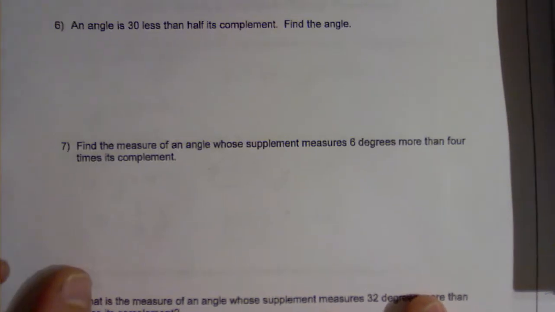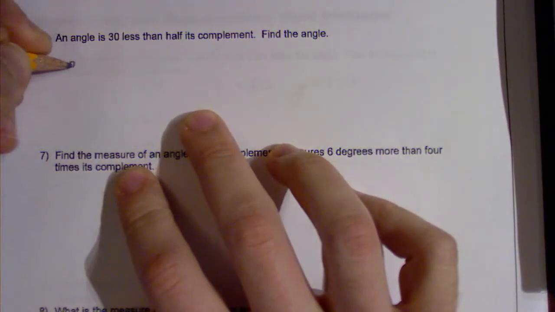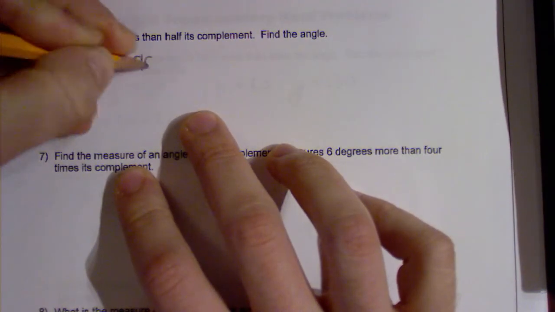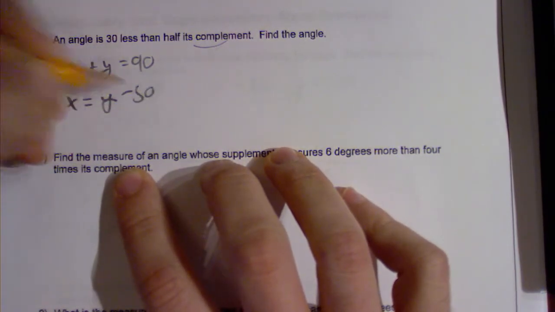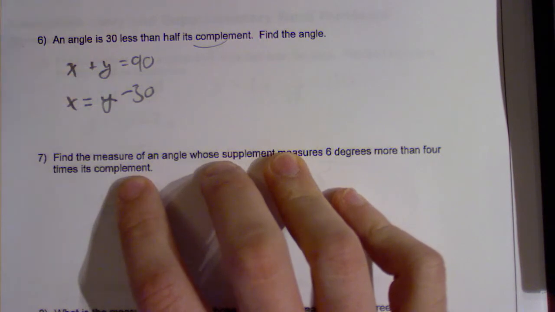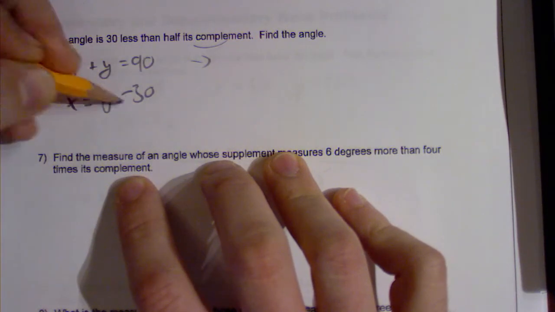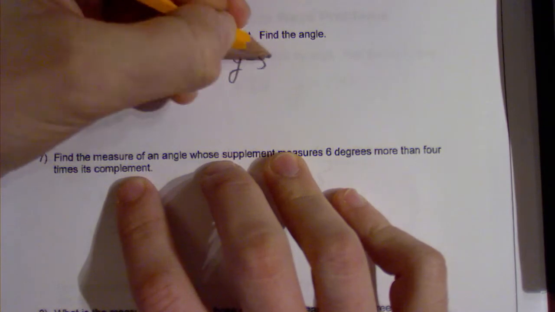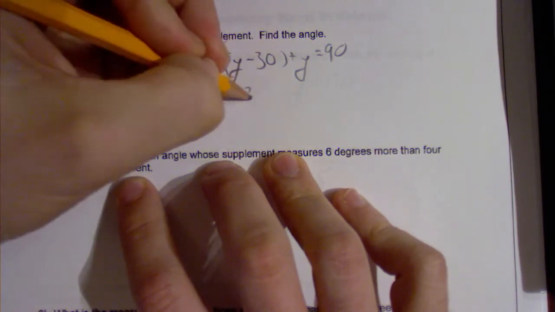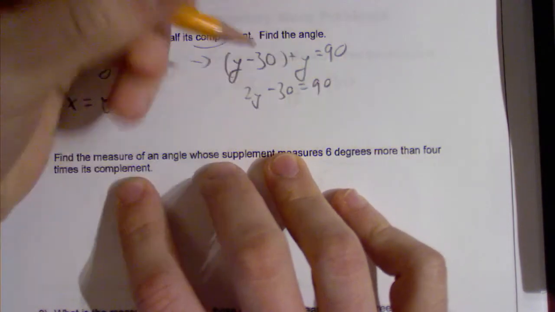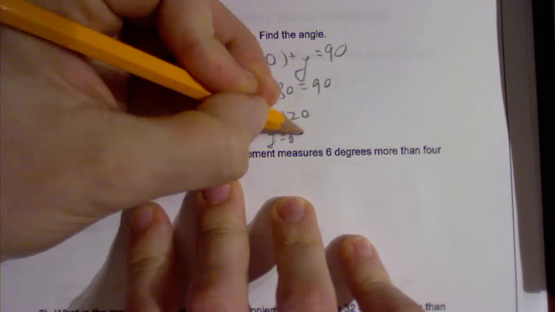All right, an angle is 30 less than half of its complement. Well, I'm talking about an angle and its complement, so I have x plus y equals 90, complementary. Next, that angle is equal to its complement minus 30 because it is 30 less than its complement. If I solve here, I will replace this as x is actually y minus 30, so I get y minus 30 plus y equals 90. Then I have 2y minus 30 equals 90. 2y is equal to 120, so that means that y is equal to 60.